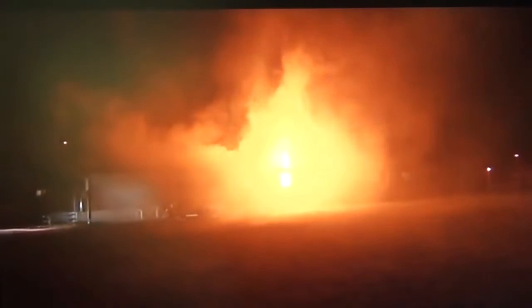So here we can see it burning. Switzerland burning of the asylum seekers' centres. Well, this is the real Switzerland. This is the real Switzerland. It's not a clean place.